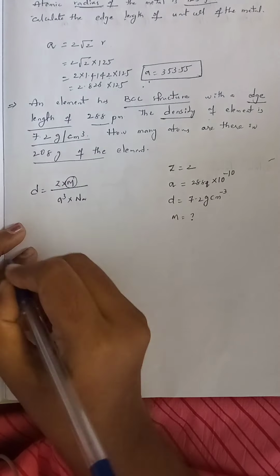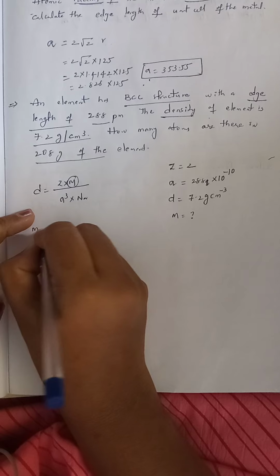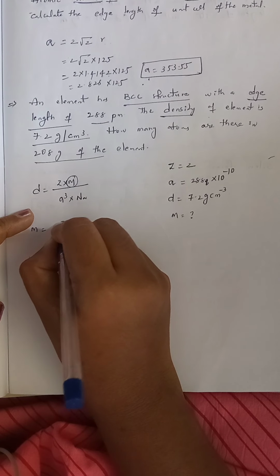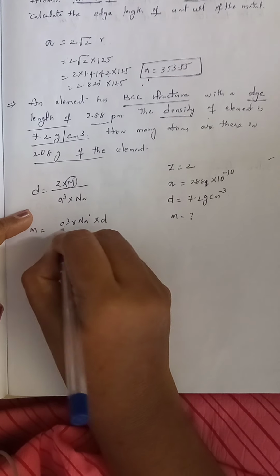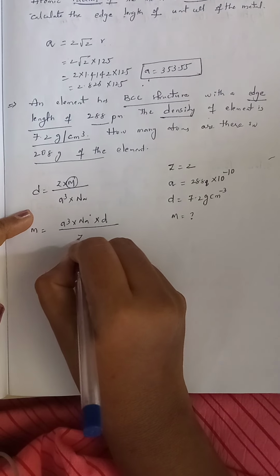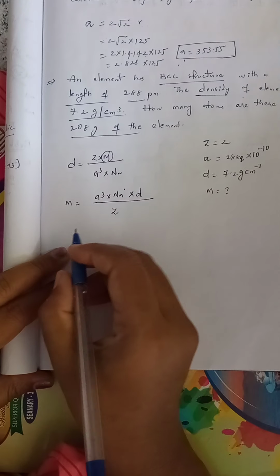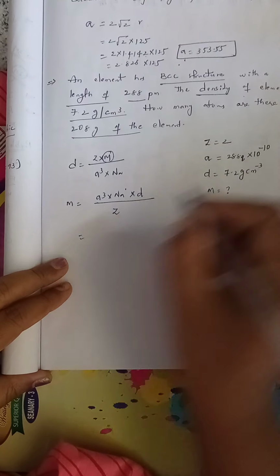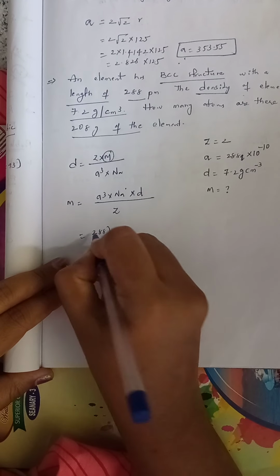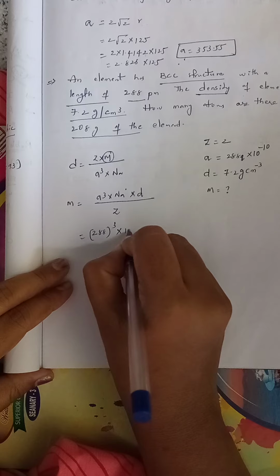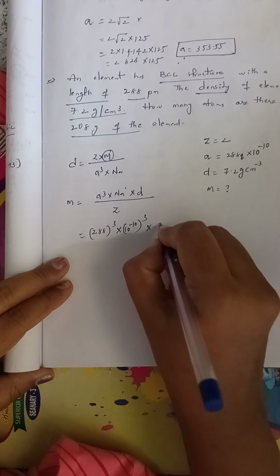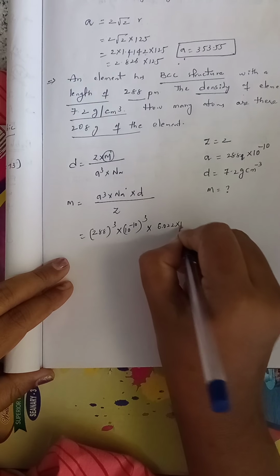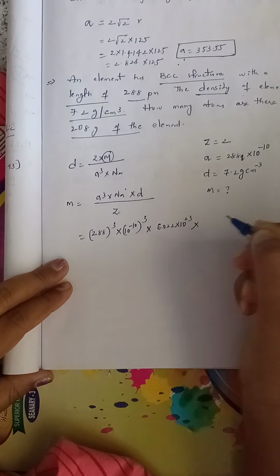First find out M here. Then M becomes equal to a cube into Na into d divided by z. This is the formula. Now substitute the values. What is a value? 288 whole cube into 10 to the power of minus 10 whole cube into Na value 6.022 into 10 to the power of 23 into d value.